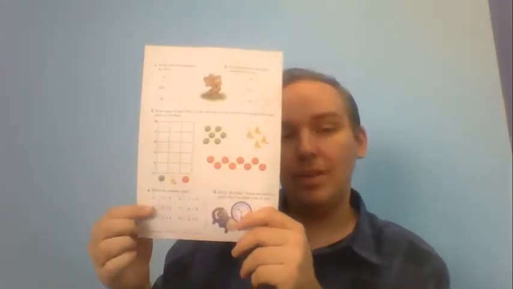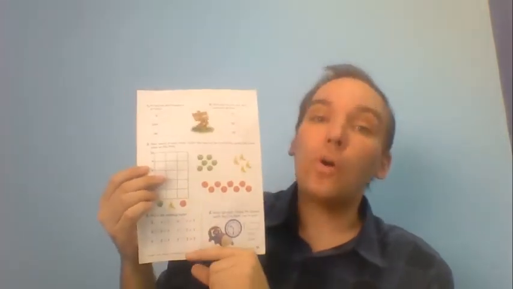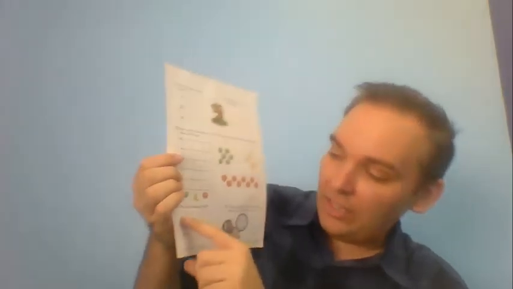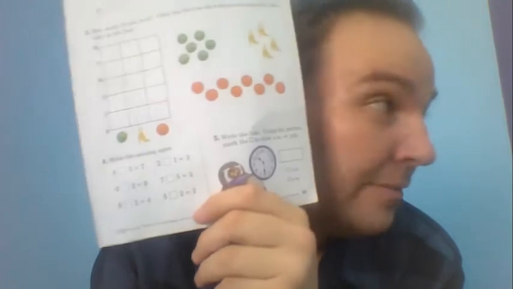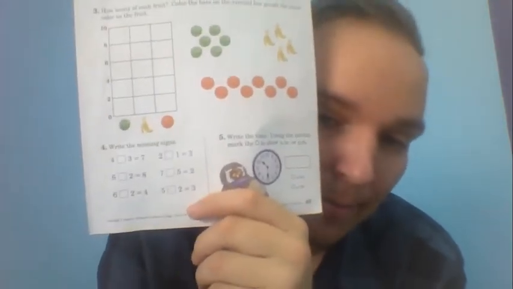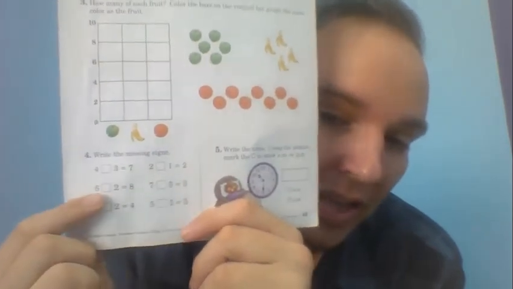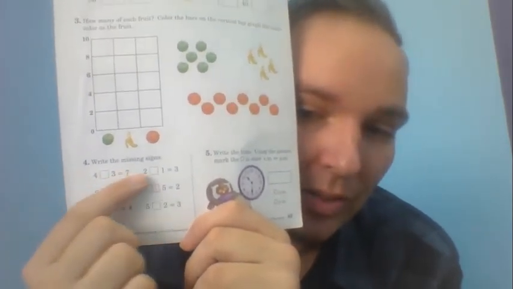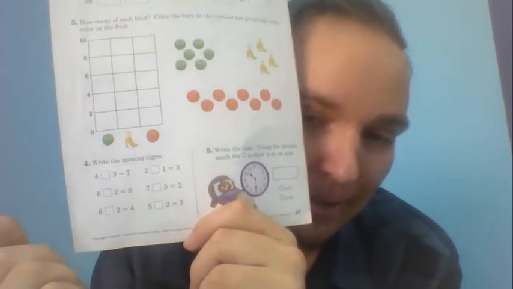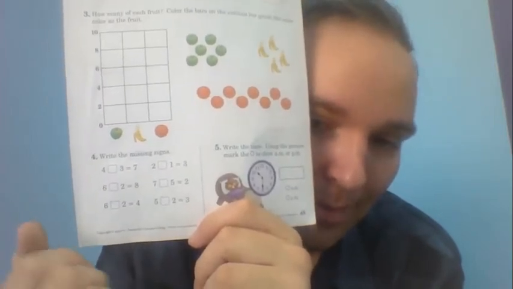Okay? Next, they want you to put in the missing signs. What they want you to do is find out if these are sumas or restas. So let's take a look at this here. We have 4, 3, and 7. Is that a suma or a resta? Is it 4 plus 3 is 7 or 4 minus 3 is 7? Is it 4 más 3 son 7 or 4 menos 3 son 7? It's a suma, right?